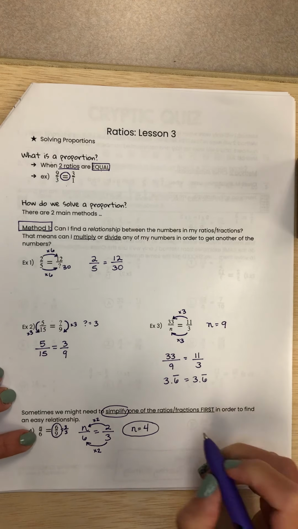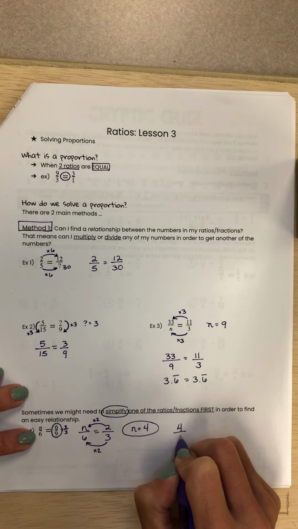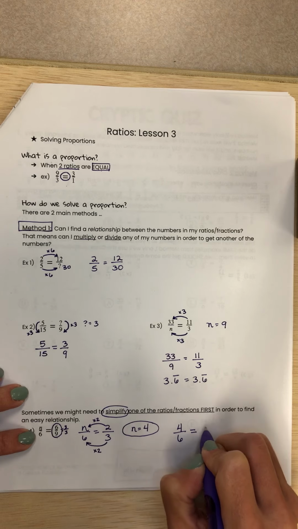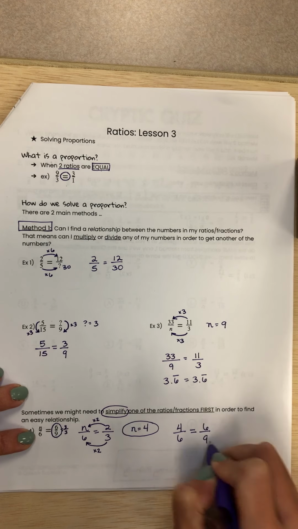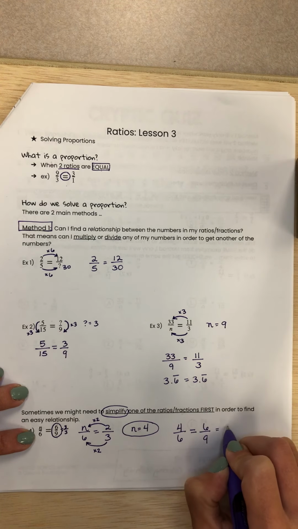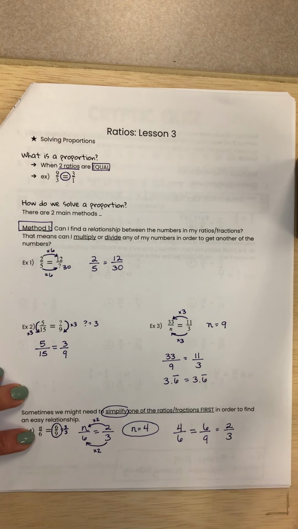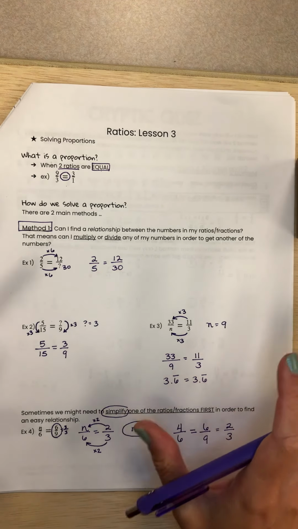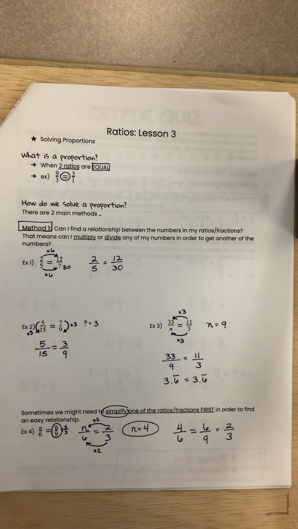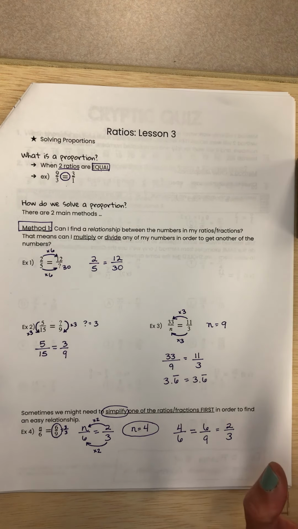So that means 4/6 is the same value as 6/9, and I know that both of those values equal 2/3. So that's a proportion. That is method number 1 for solving a proportion. And again, it really only works for certain problems that have nice numbers in them. The next video will be how to solve a proportion for any number at all.